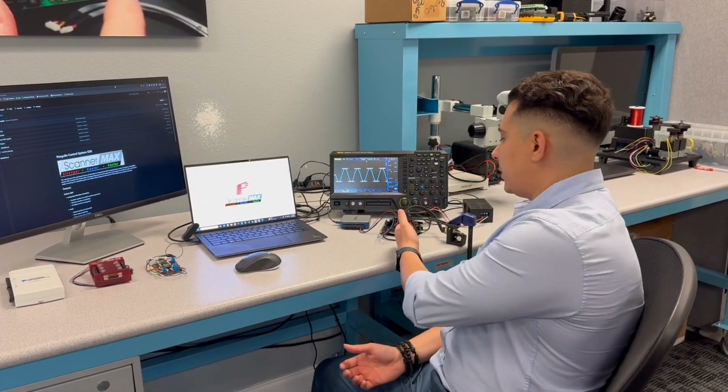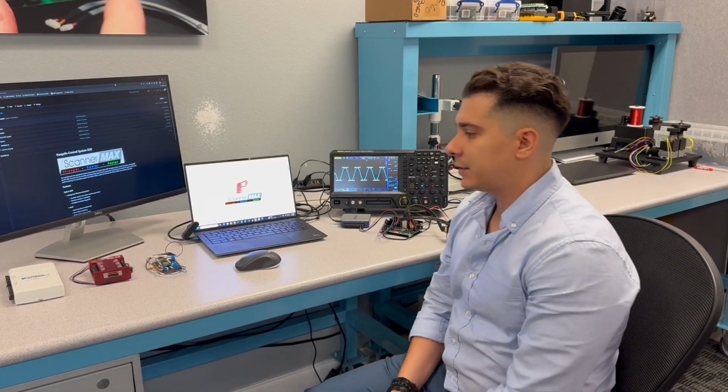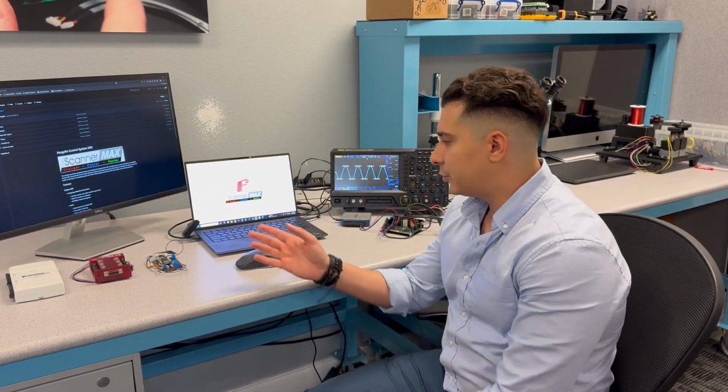Today I'm going to be demonstrating the capabilities of the software development kit that we have developed to control the MAX DSP through external devices like Arduinos, National Instruments DAQ, LabJack, and other cool features that we have.